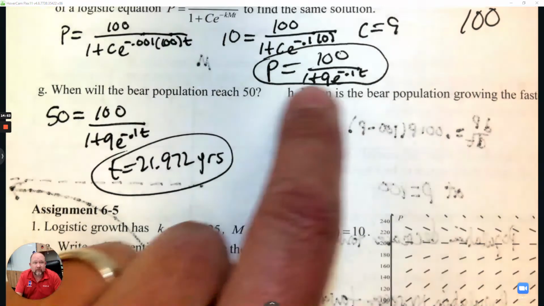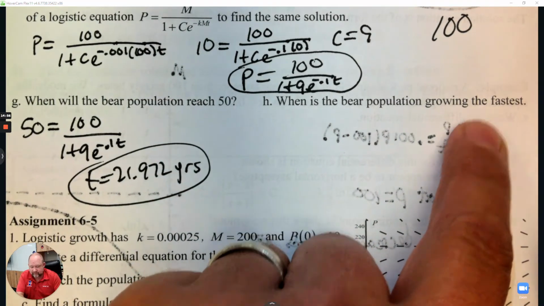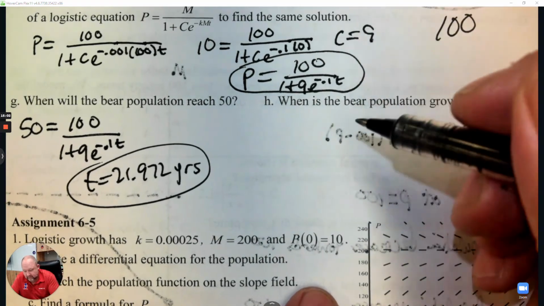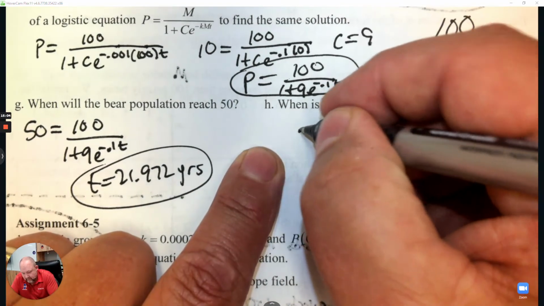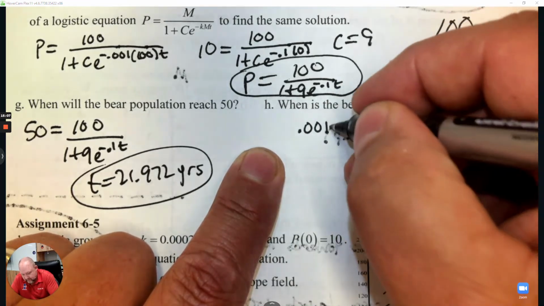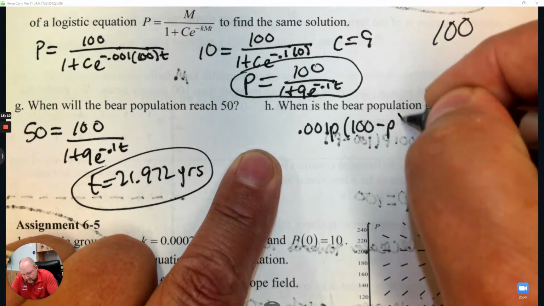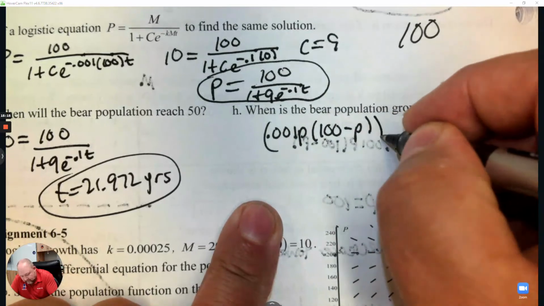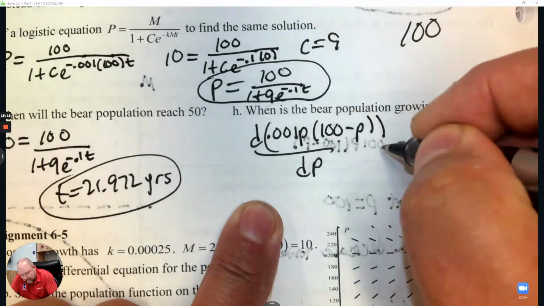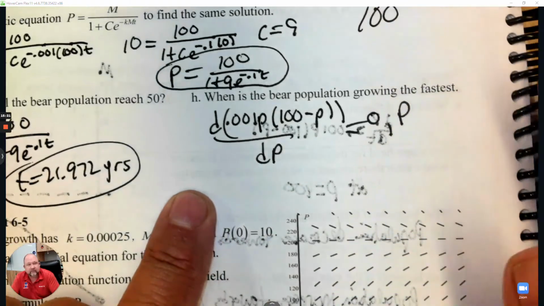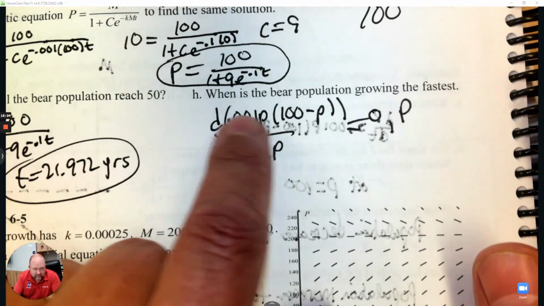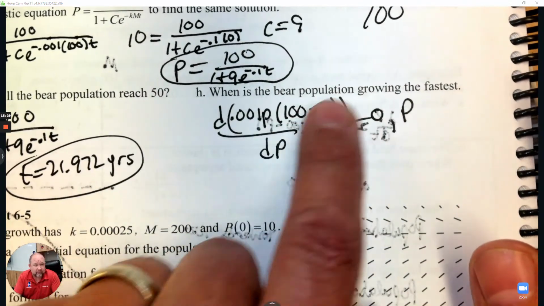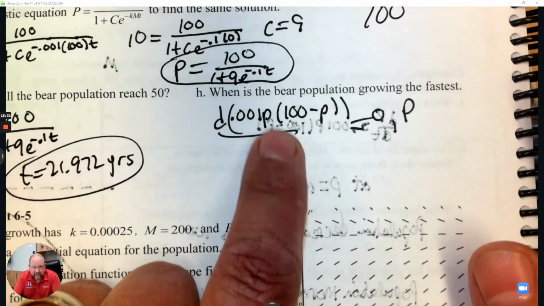And then it says, when is the bear population growing the fastest? To know when it's growing the fastest, growing means the derivative. So that's the diff EQ that we started with. So that's 0.001 p, 100 subtract p. That's the diff EQ. When is this growing the fastest? We have to take the derivative of that equal to 0 and solve it. So we have to take the derivative of this derivative to know when it's growing the fastest. So growing means it's the derivative. Fastest means I got to take the derivative again of this derivative.